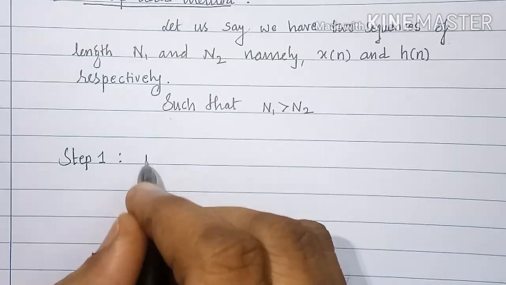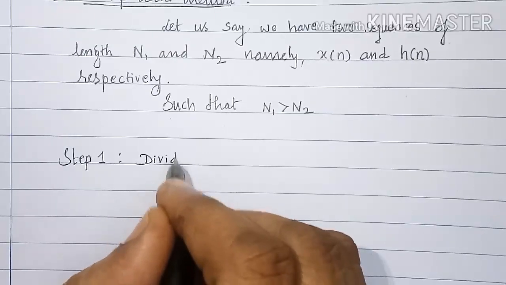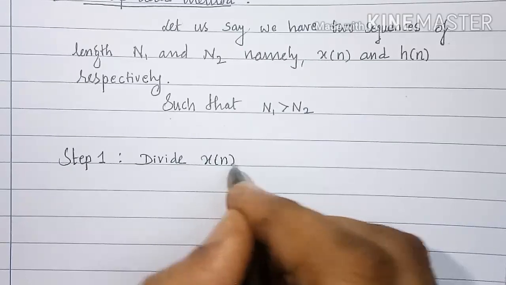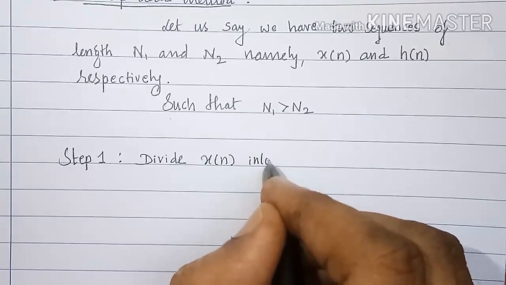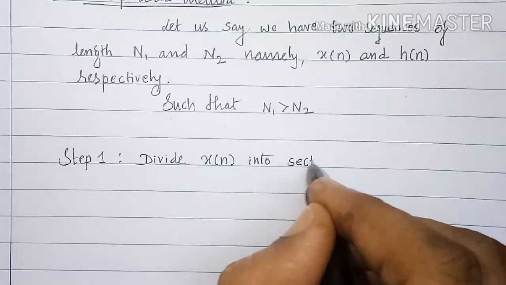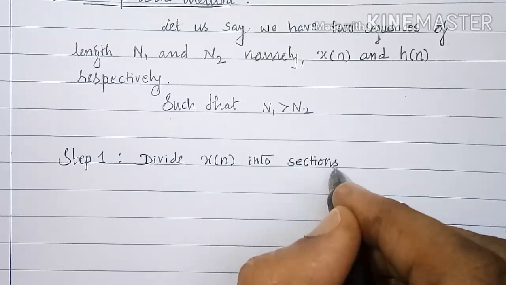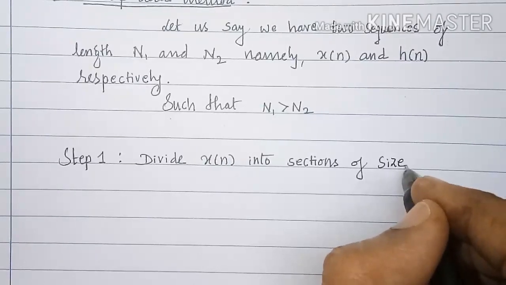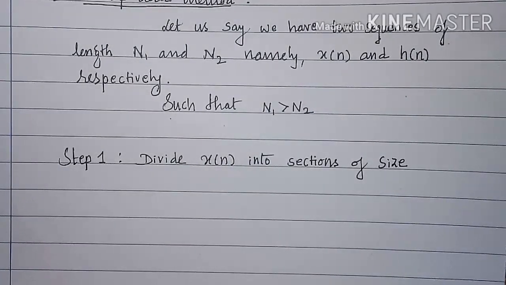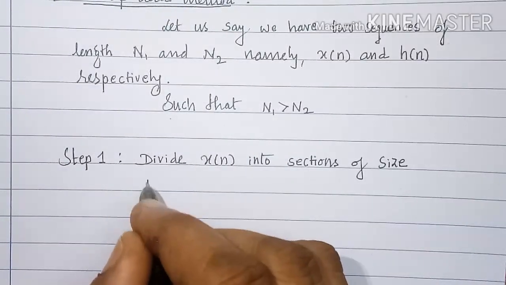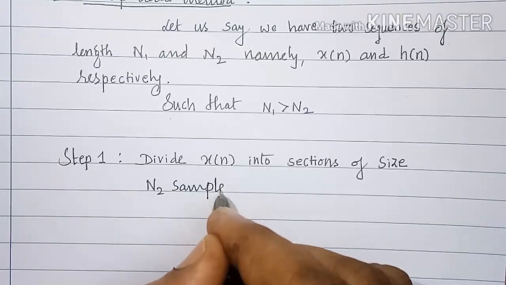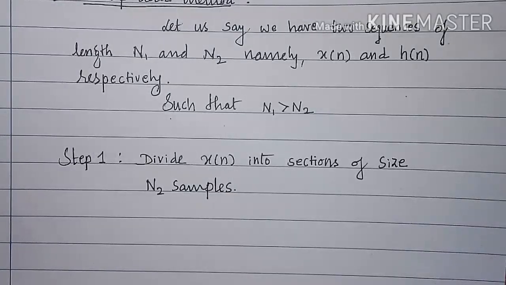Step 1. Divide x of n into sections of size n2 samples.